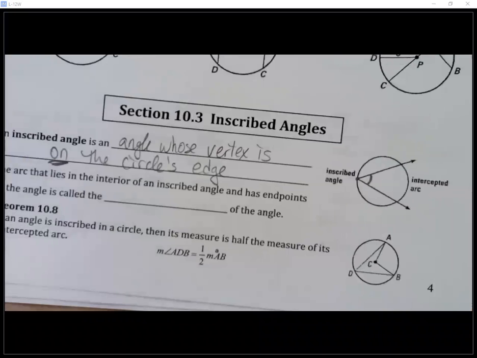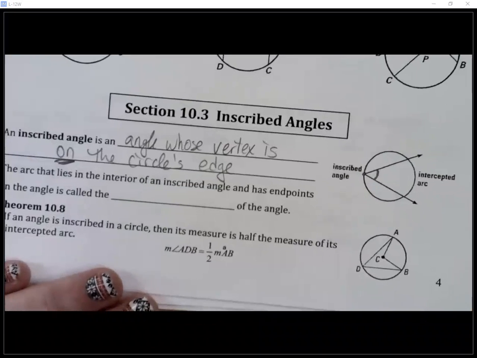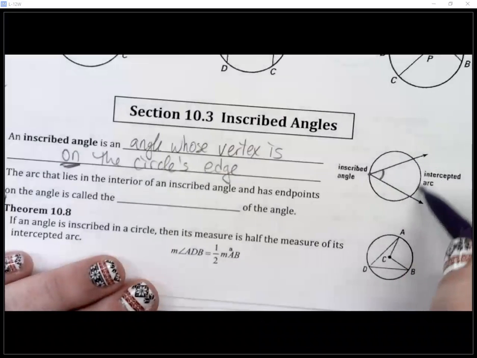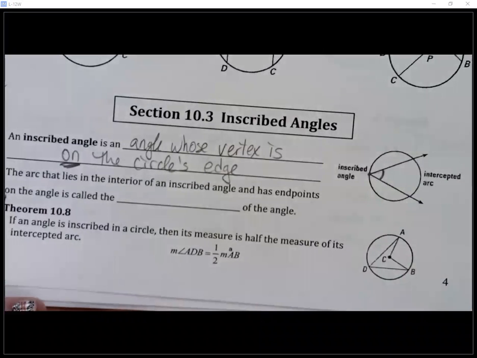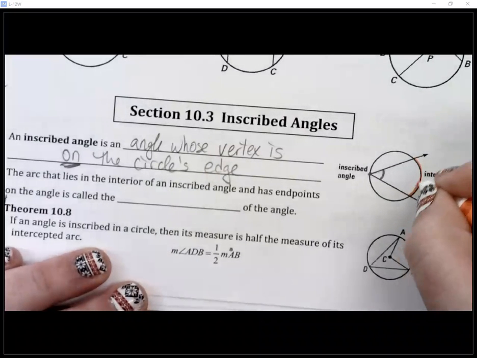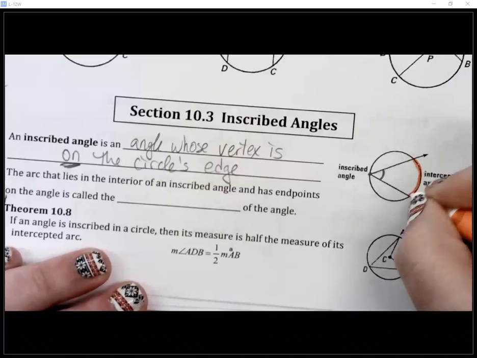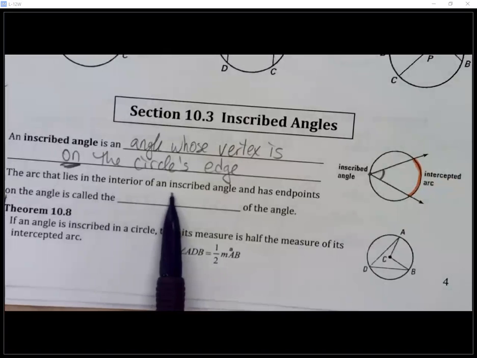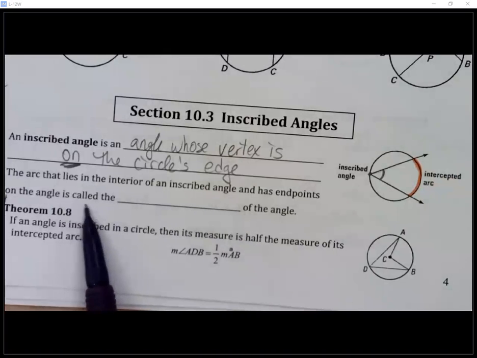And then if you take any inscribed angle and just keep the angle going, you'll see that it sort of cuts off a chunk of the circle. That piece of the circle's edge there, we call that the intercepted arc. So what I just highlighted right here in orange. Okay, so that would be the intercepted arc of that inscribed angle. The arc that lies in the interior of an inscribed angle and has endpoints on the angle is called the intercepted arc of the angle.